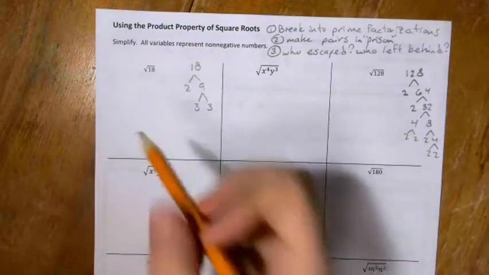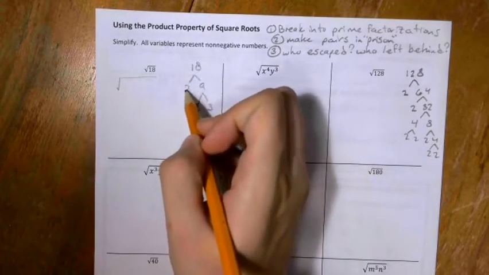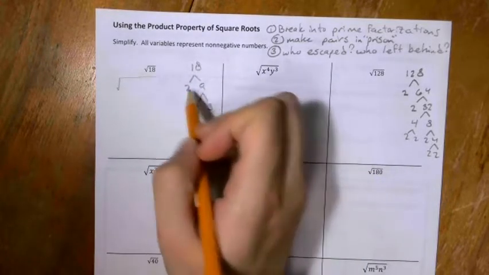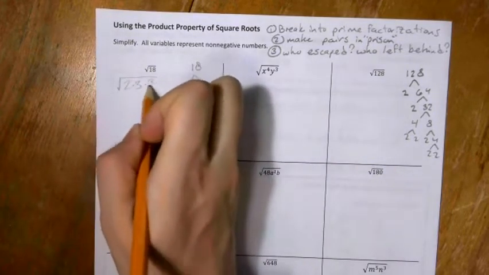So we're starting right here with square root of 18. Well, square root of 18 is really 2 times 9, but 9 is really 3 times 3. So our prime factorization for 18 is 2 times 3 times 3.